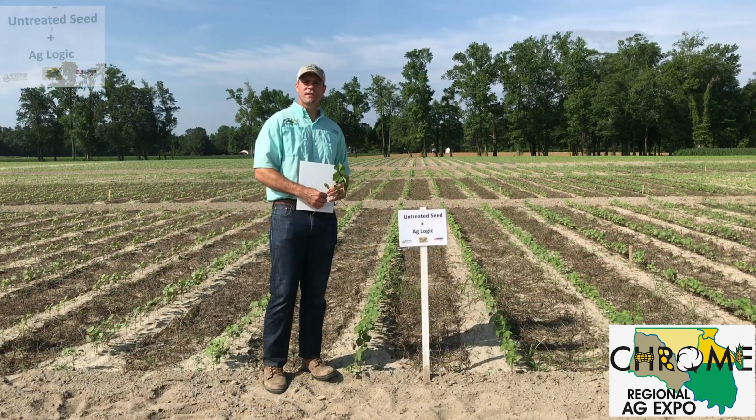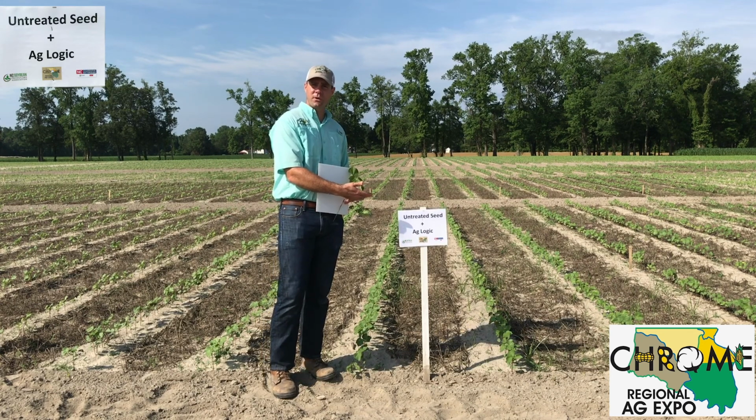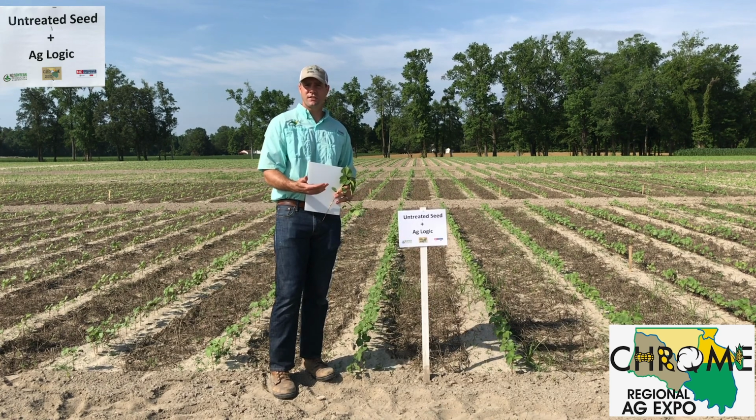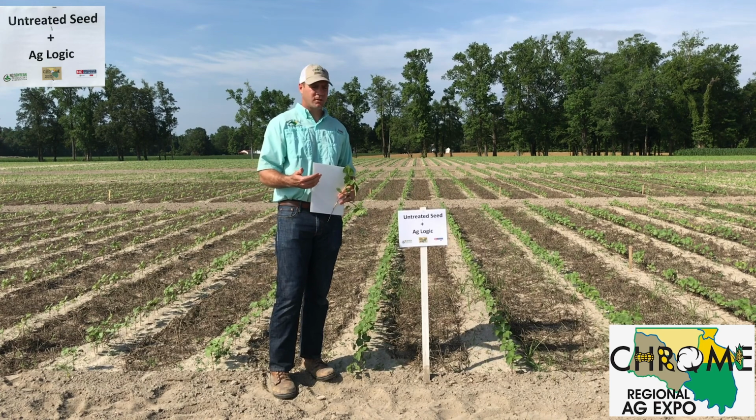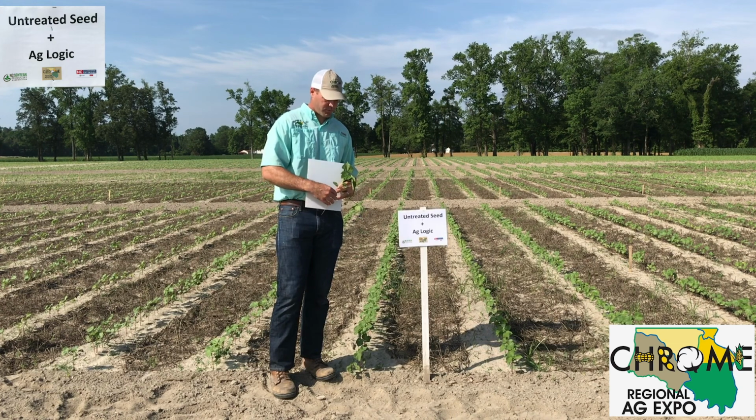Well, this is another Cadillac treatment. This is fully unprotected seed, untreated, no insecticide, but with an in-furrow called AgLogic. Now, AgLogic is aldicarb, and it's Temik rebranded. So it's a product that growers have a lot of experience with, and I've been told this is put down at a 5-pound rate, which is a great rate for thrips.